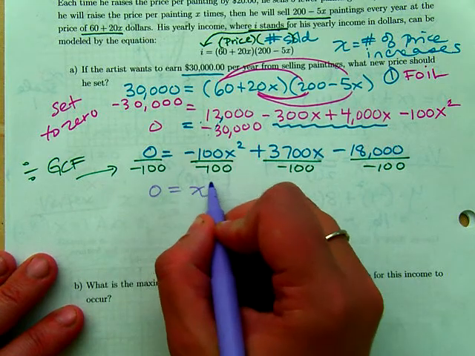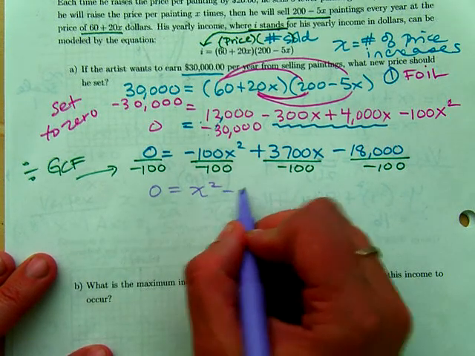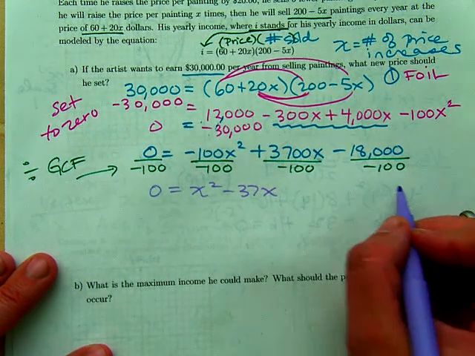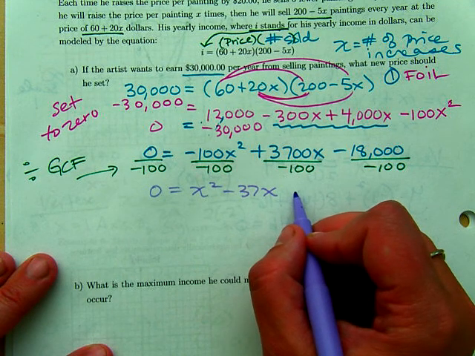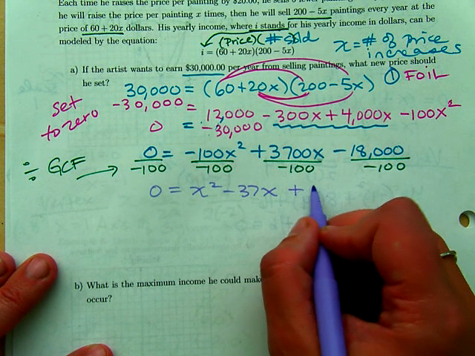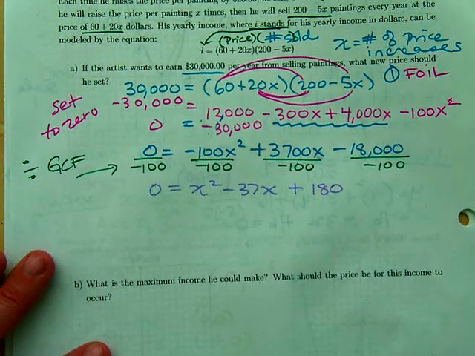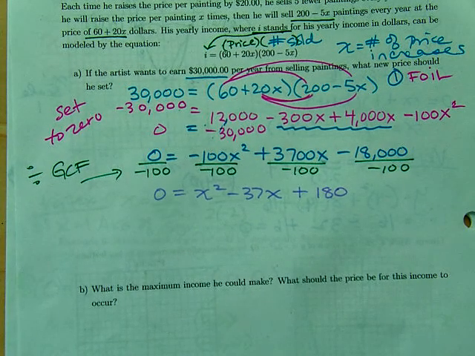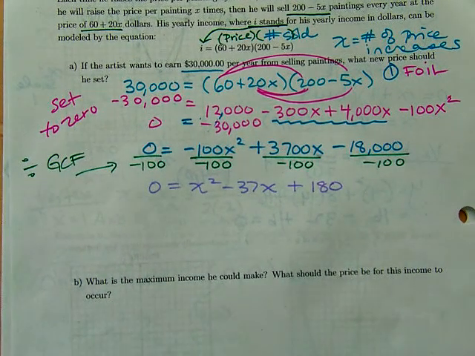0 equals x squared minus 37x plus 180. 180, am I right? You're with me so far? Okay, and then we would want to factor this, or we could use the quadratic formula.